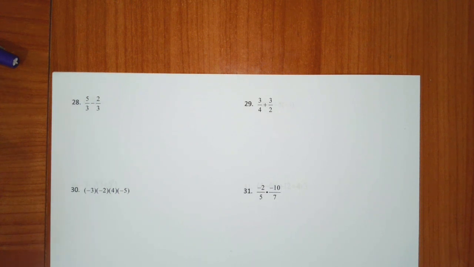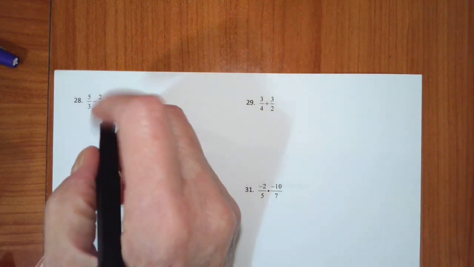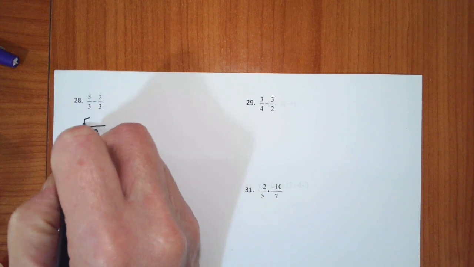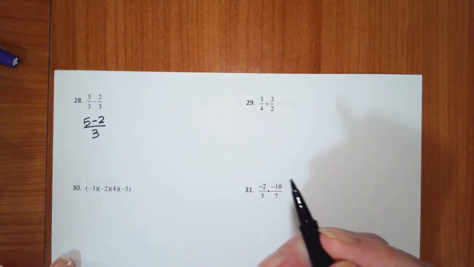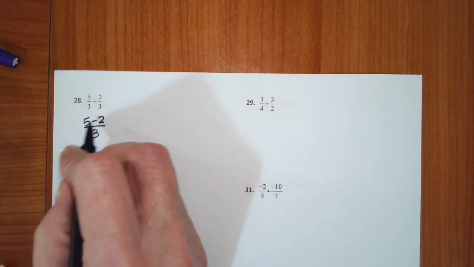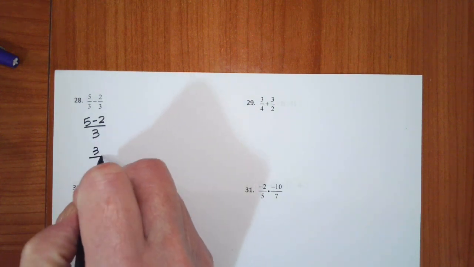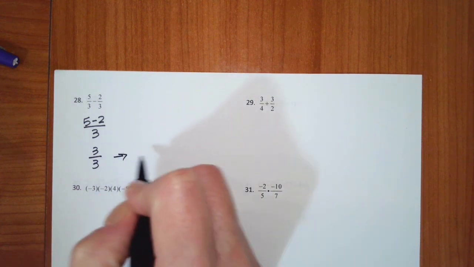On 28, if I am adding or subtracting fractions, then that means I have to have a common denominator. If it's not, I have to find one. If I do have a common denominator, then I simply combine the numerators. So here I have a common denominator of 3. So this can become 5 minus 2 over 3. 5 minus 2 is 3 over 3, which becomes 1.